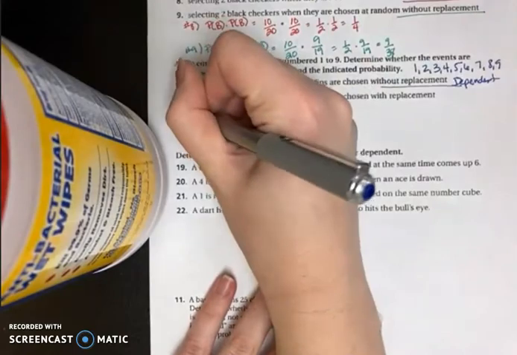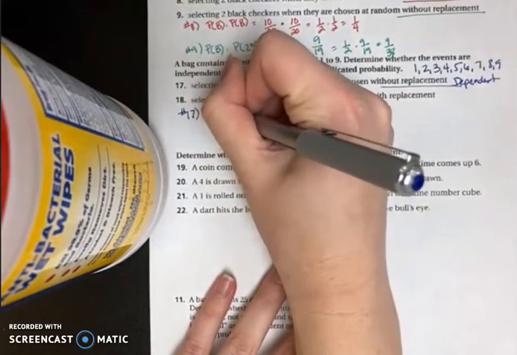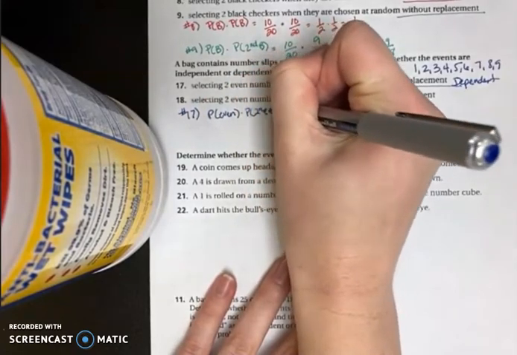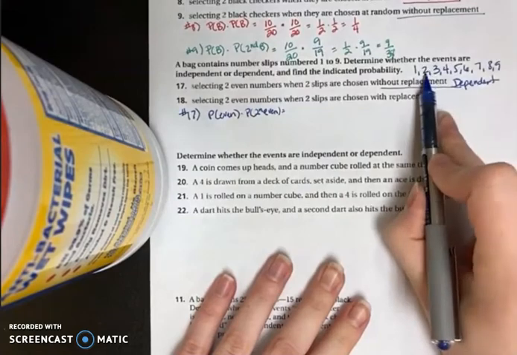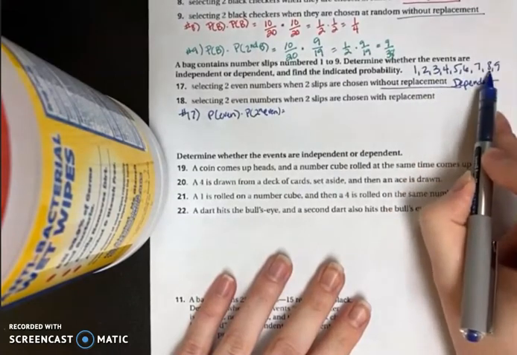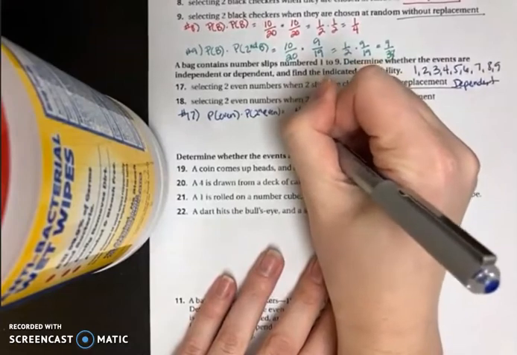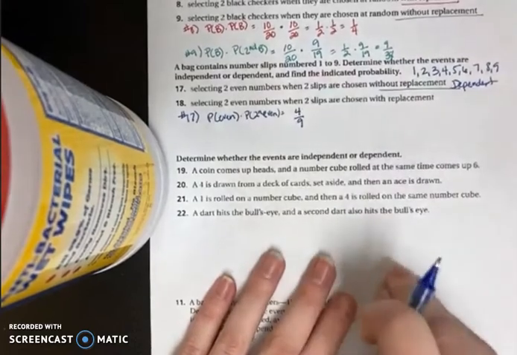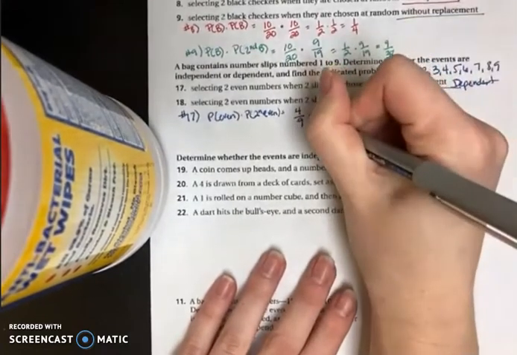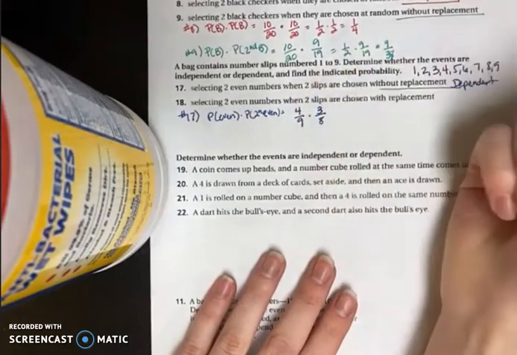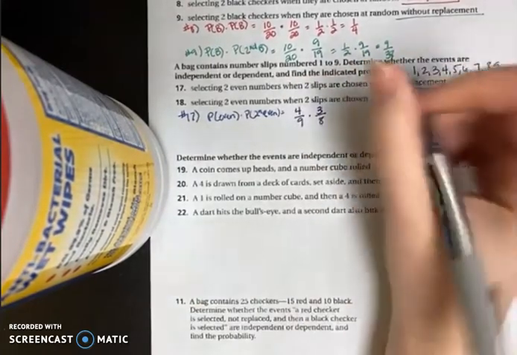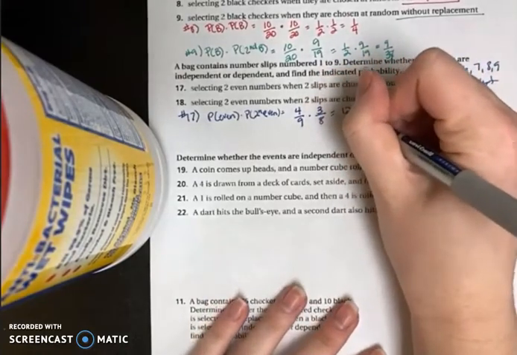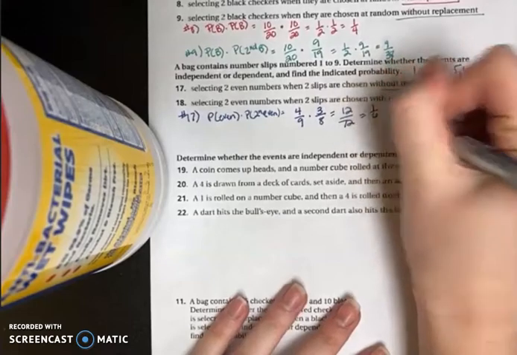So for number 17, if I want probability of an even and pulling out a second even, there are 1, 2, 3, 4 numbers out of 9 that are even. Because I didn't replace it, I still pulled out an even and I kept it. I now only have 3 evens out of 8 slips. So then you should multiply across the top, across the bottom, and then simplify. So that would have been 12 over 72, which became 1/6.